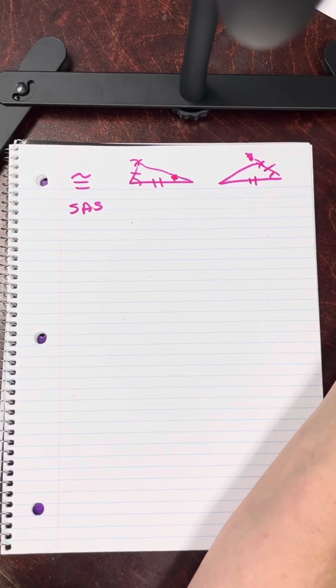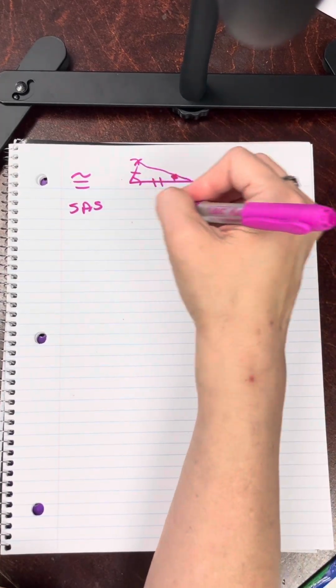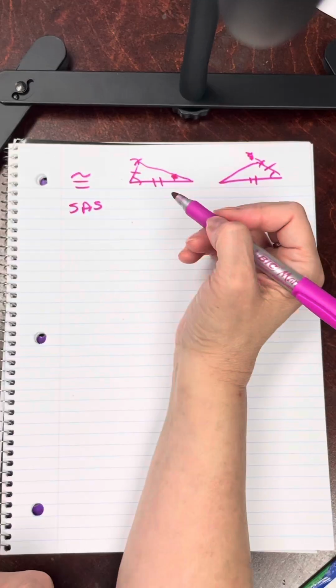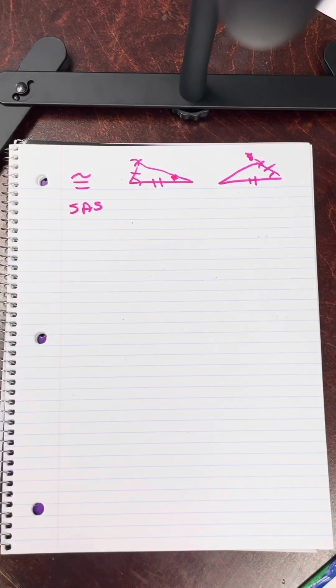Those 2 sides have to line up. So if you have, without jumping around, completely in order, connecting to each other, side, angle, side, you have proved congruency. What other words can prove congruency?